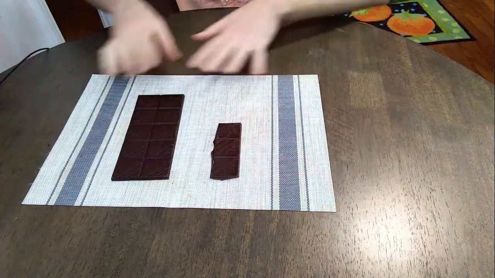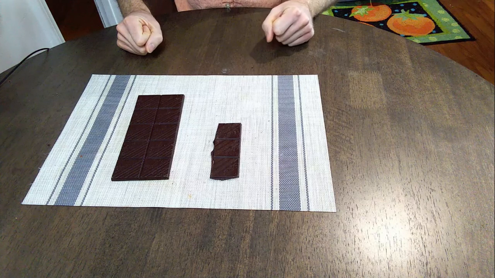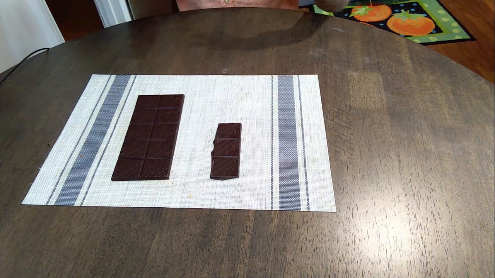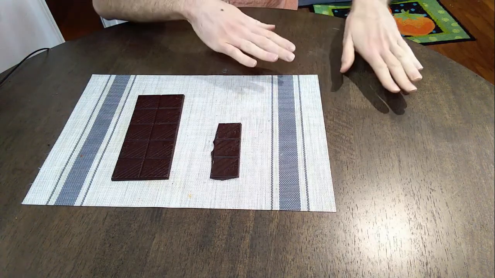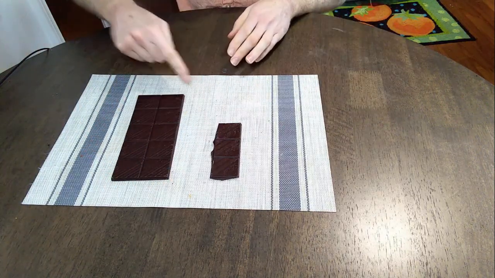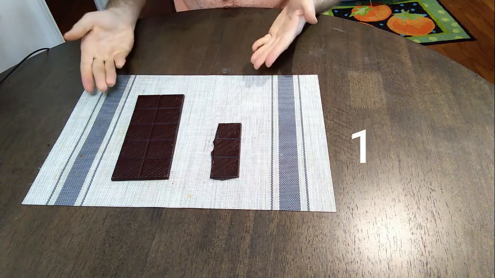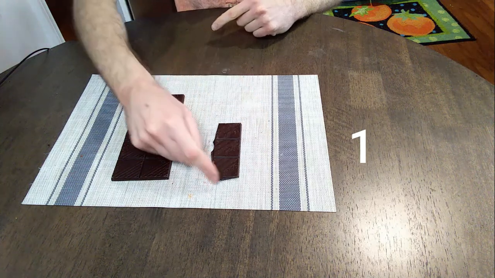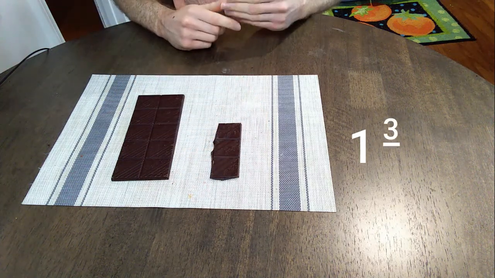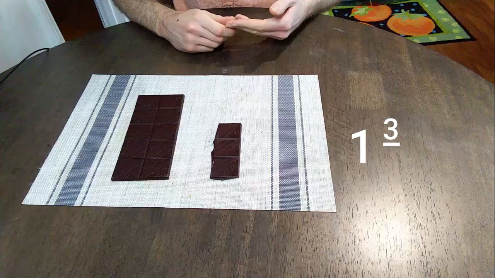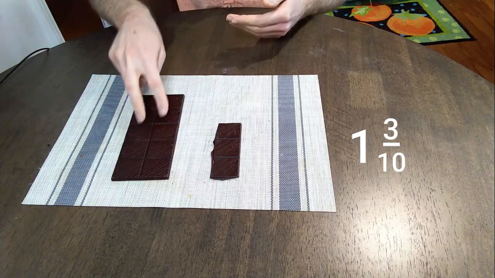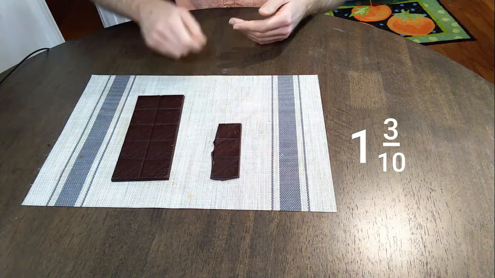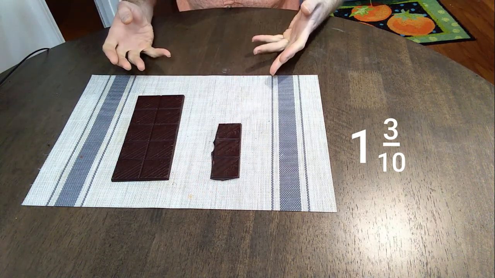Using the magic of the internet, I have put the chocolate pieces back together, or at least the ones that I haven't eaten. And now we're going to figure out what the mixed number is and then convert it into an improper fraction. So I have one whole piece, so 1, and I have 3 parts. So the numerator is going to be 3. What's the denominator going to be? 2, 4, 6, 8, 10. So 1 and 3/10.